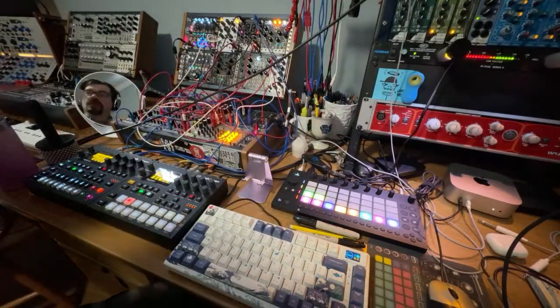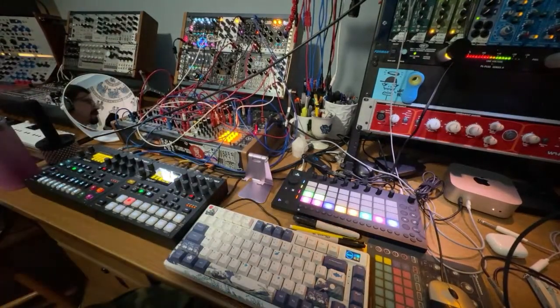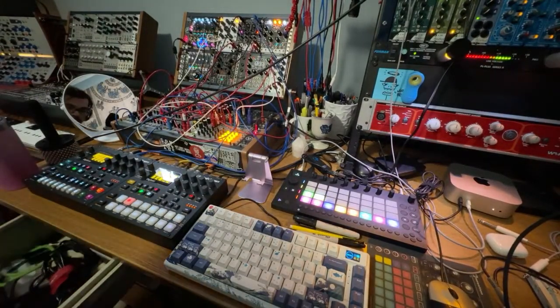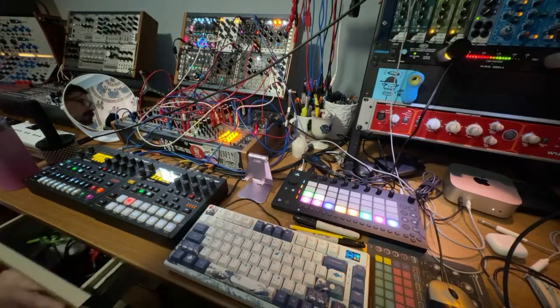Oh, I'm getting some power supply buzz. I may have to go get another adapter if I don't have one. Yeah, you hear that buzzing.